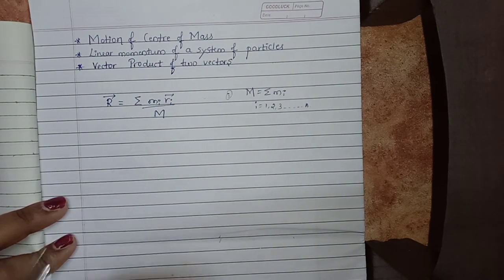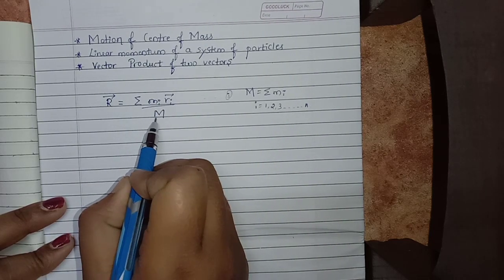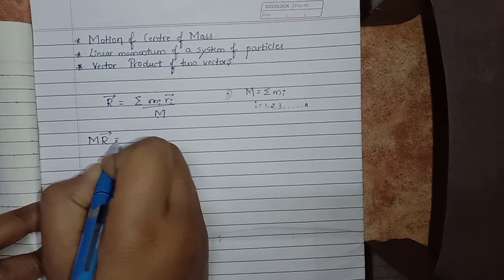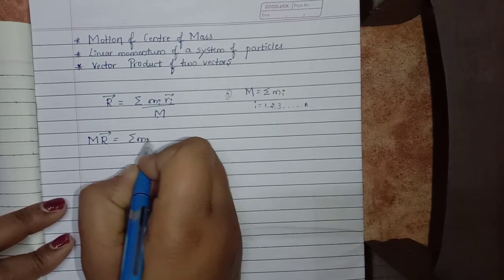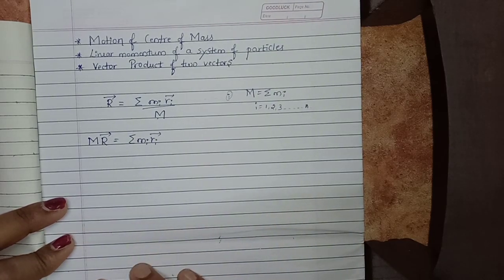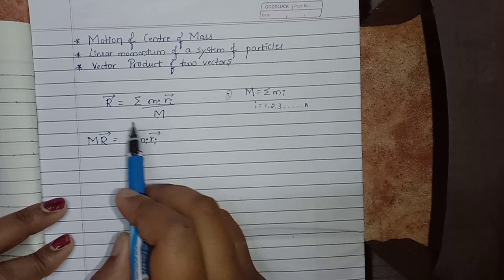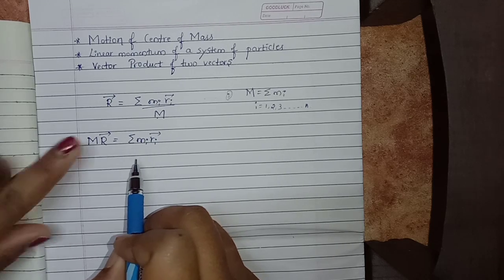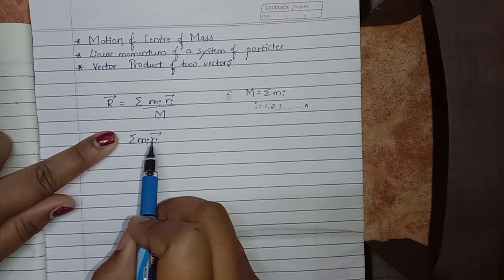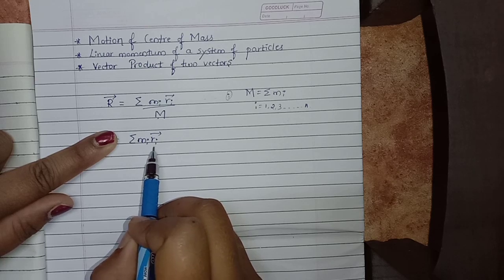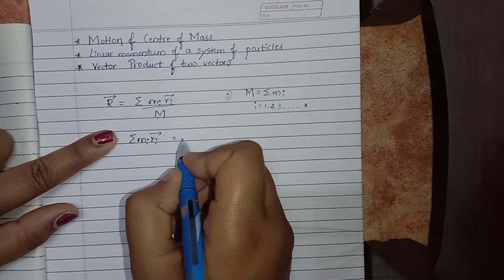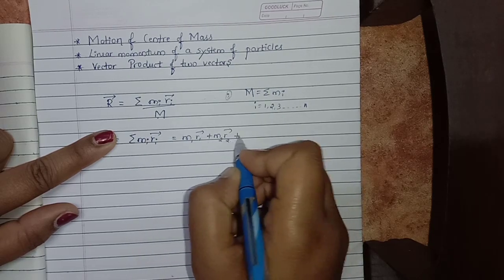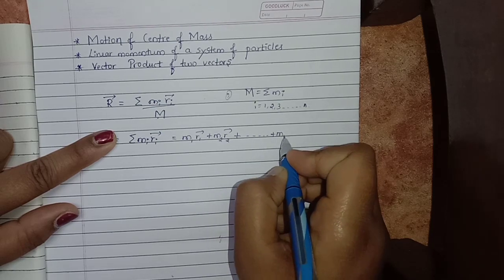I'll just change this equation by transferring M to this side: M into r is equal to summation mi ri. Just rearranging the terms from this expression. Now forget about the form and think: this summation mi ri is nothing but m1 r1 plus m2 r2 plus m3 r3 and so on up to mn rn.